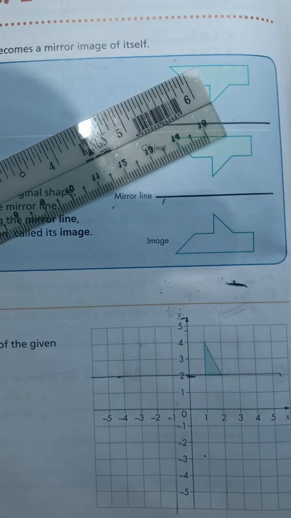Remember, use a ruler. If you have no ruler, once this MCO finishes, go and buy a ruler. If not, when the school starts, I'm going to knock each of your heads. A ruler is something that you need to have.